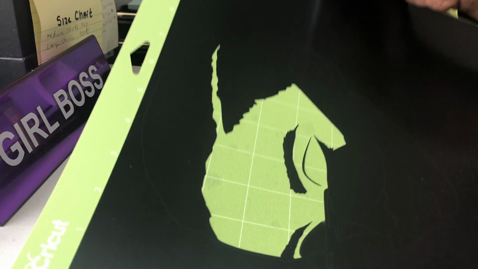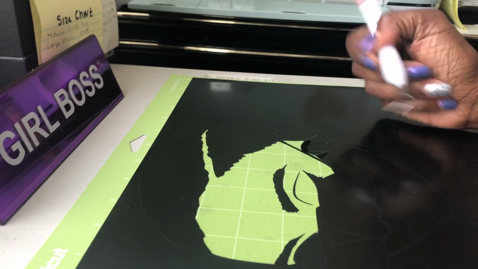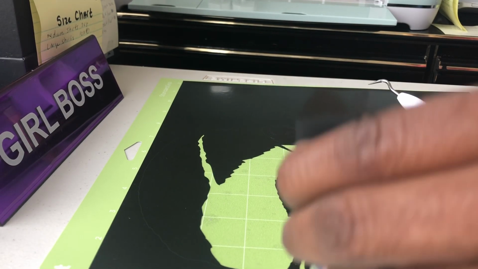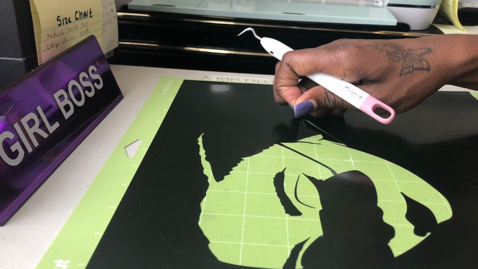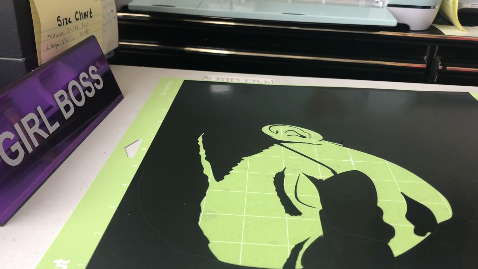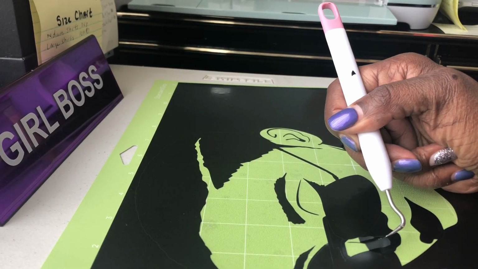Okay. See, I need to do more skin right here, so I just take the, like I said, she don't have no skin, so we know all of her face has got to come off except for the glasses, the eyelashes, the eyebrows, stuff like that. Then this is her ears. That has to come out also. And the skin right here.